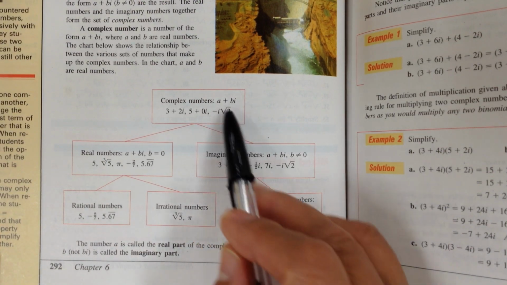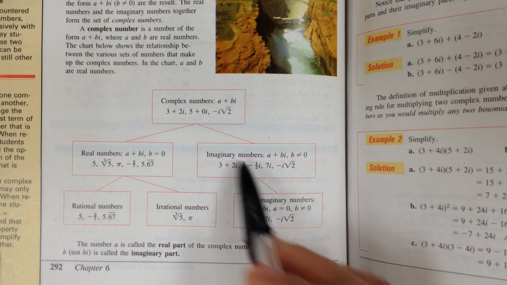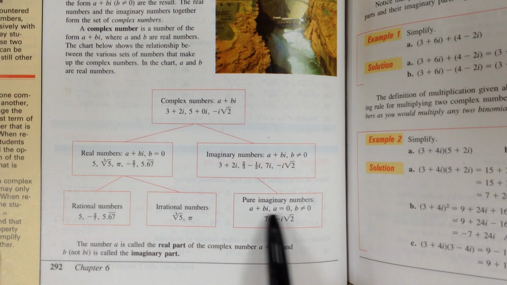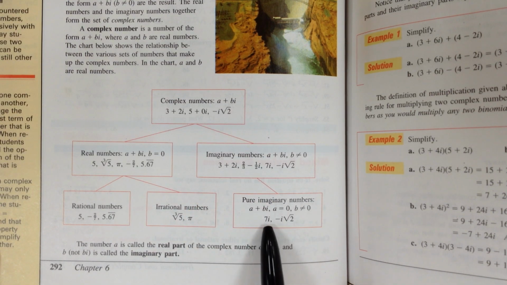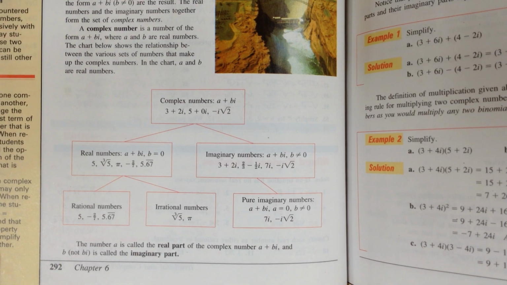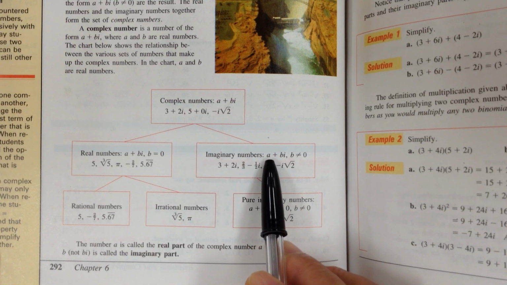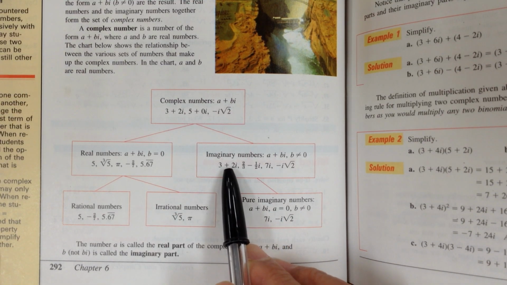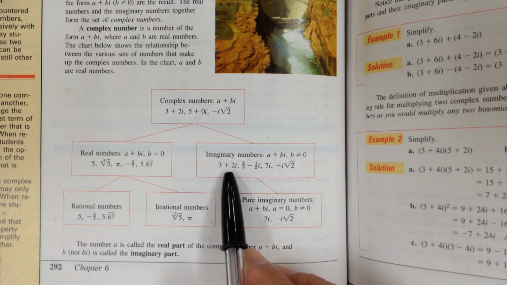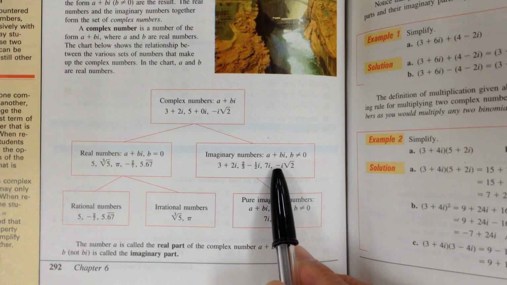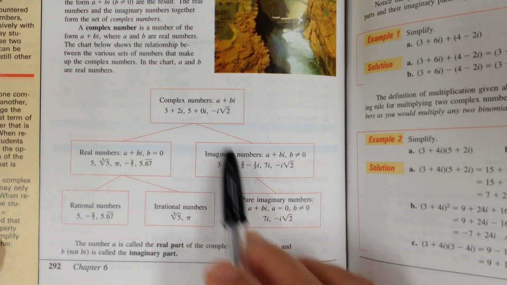Instead of going through this, I'm going to go straight down to here. If a equals 0, then you get the pure imaginary. See that? If a equals 0, you only have the imaginary part. This is called a pure imaginary number. An imaginary number can have or not have the real part. Like this one over here, you have the real part, but this one doesn't have a real part. So these two are very close.